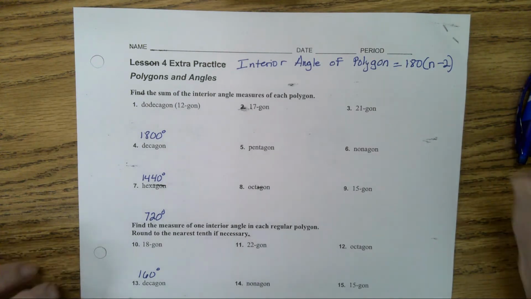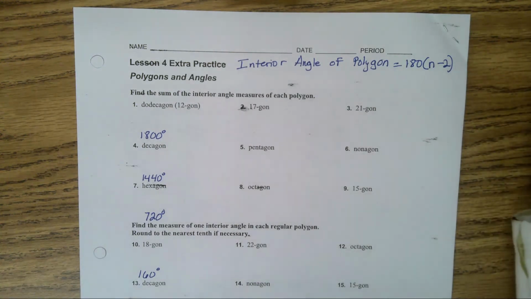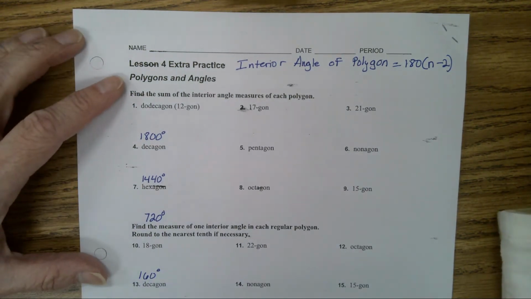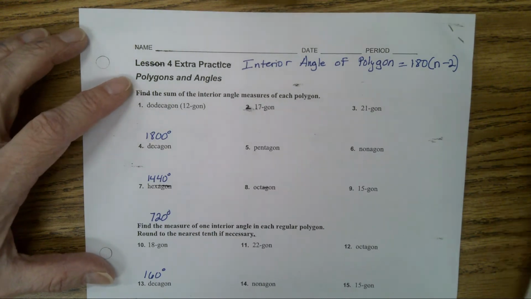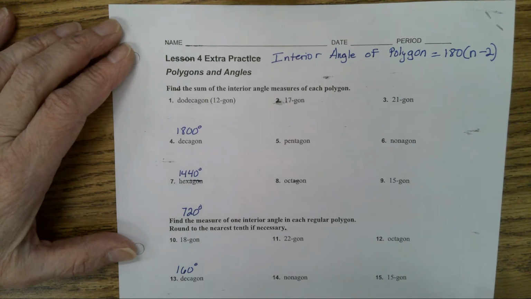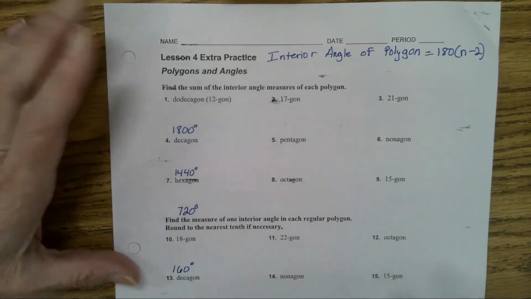Okay, now we're going to the very back page of our packet for today, and this says Lesson 4, Extra Practice, Polygons and Angles. Now, interior angles of a shape are the angles that are inside.